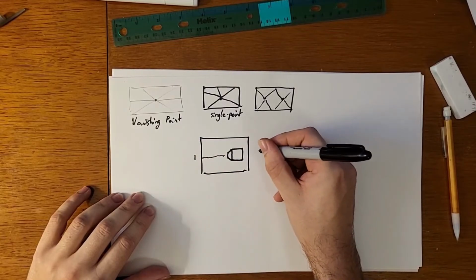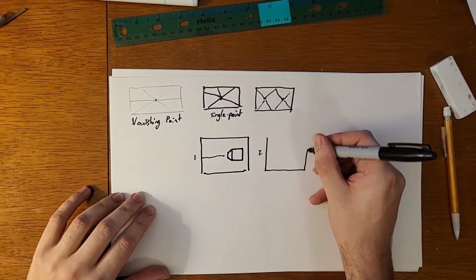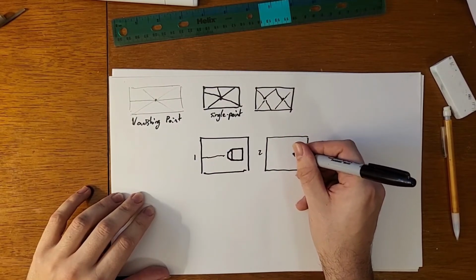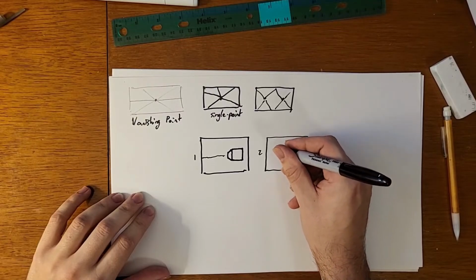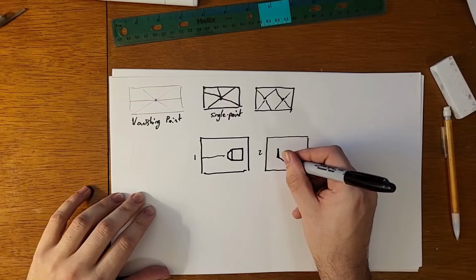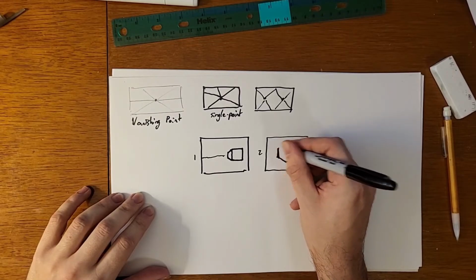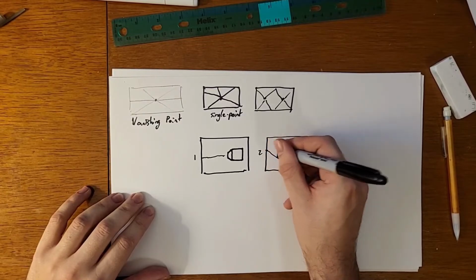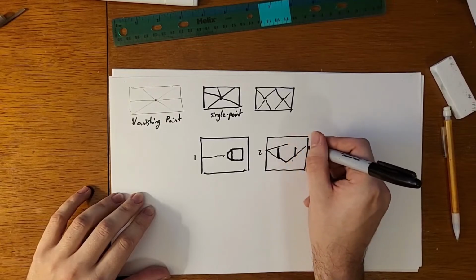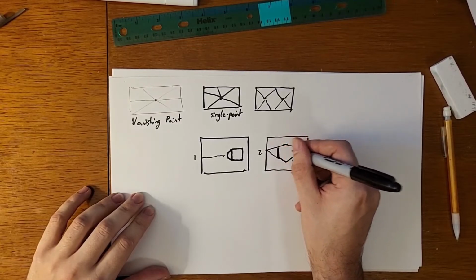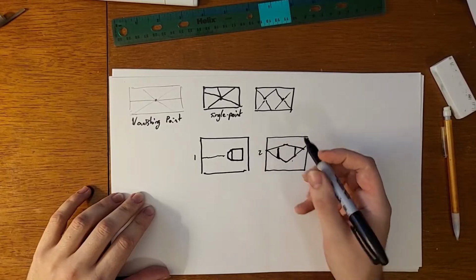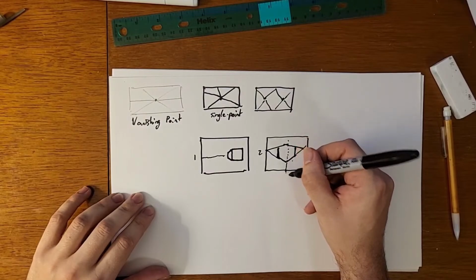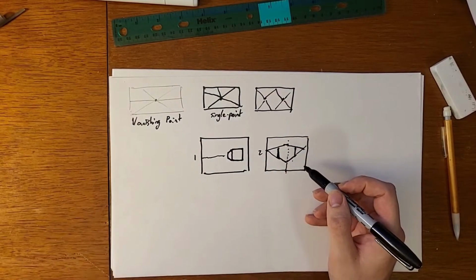If I draw 2, then a cube can have now 2 vanishing points. So everything here and everything here. And so these are all vertical, but those are all going to one of the 2 points.